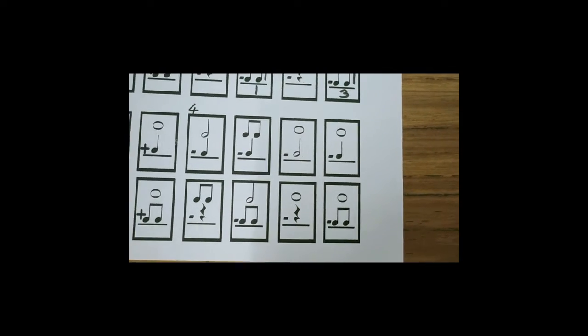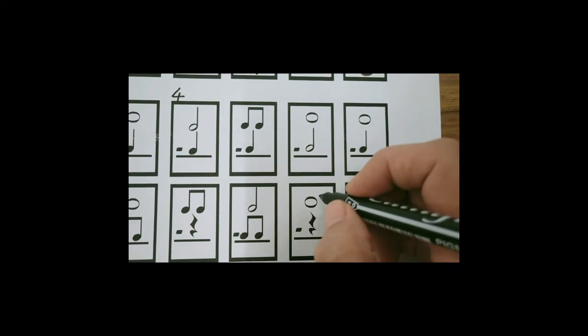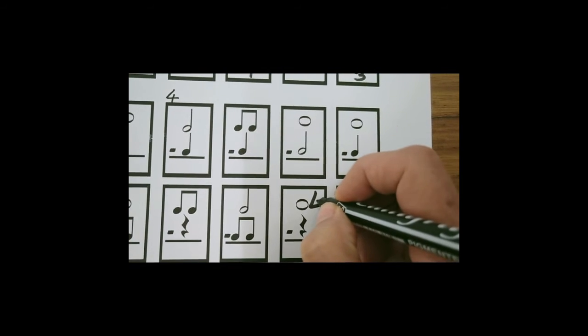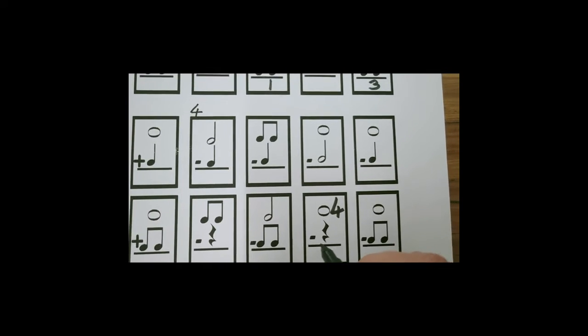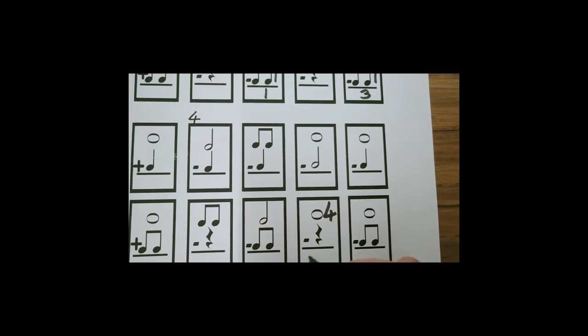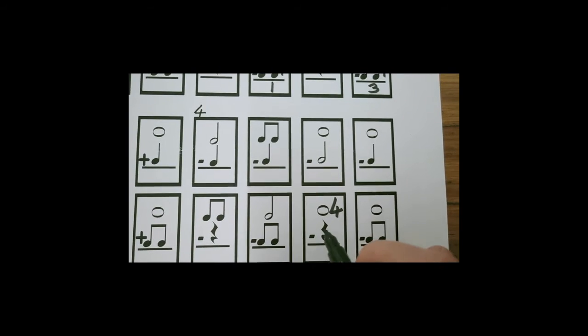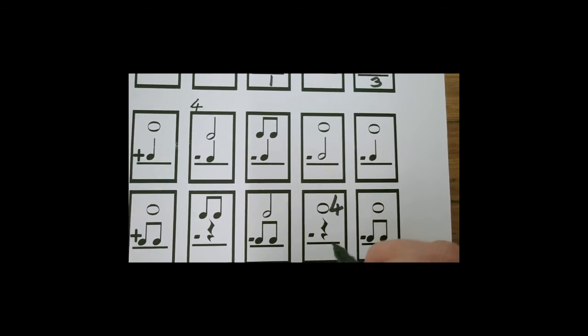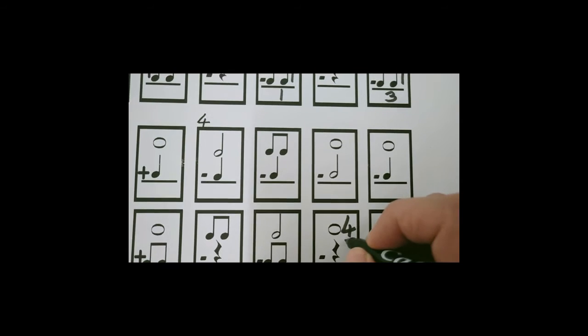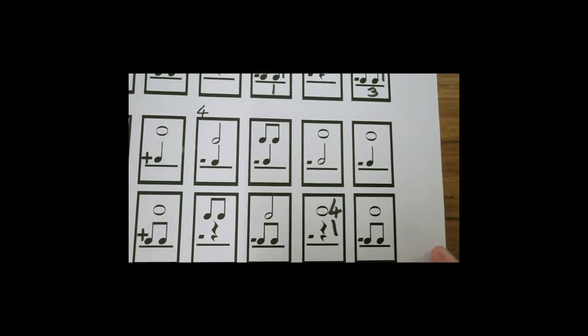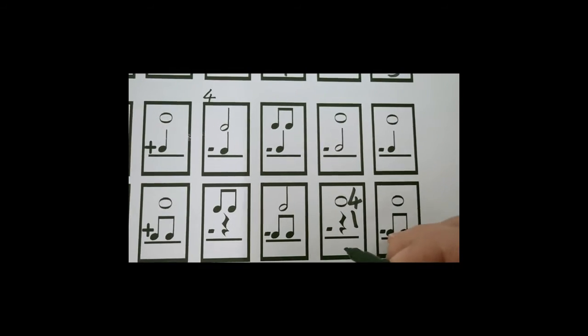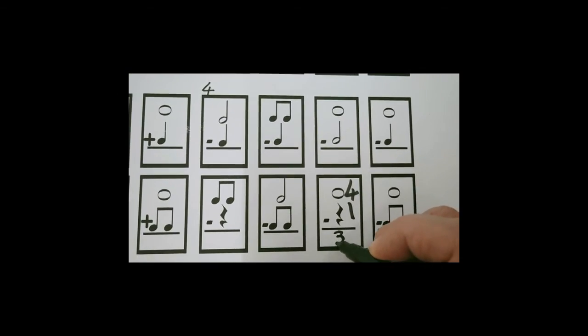The other interesting one is the rest. So in this one, say we have a whole note which is worth 4 beats. And a lot of times people think that a rest is worth nothing because there's no sound, but it is 1 beat of silence. And so this particular one is worth 1 beat. So you have 4 minus 1 equals 3.